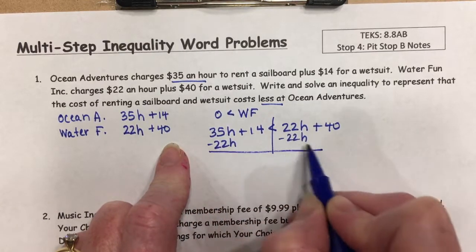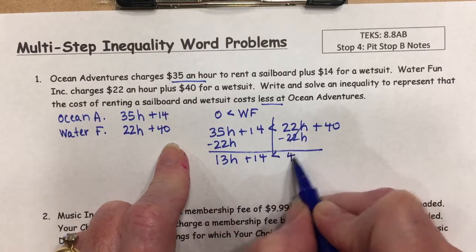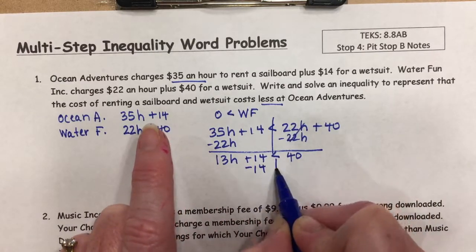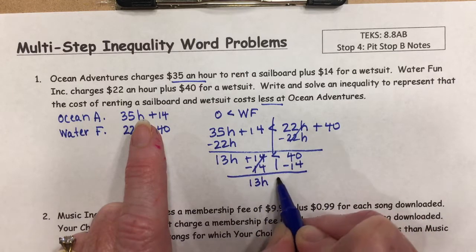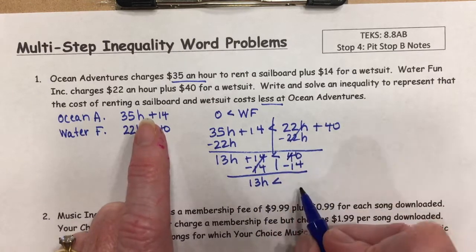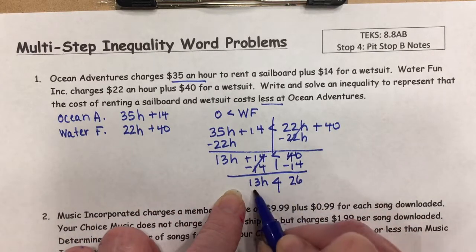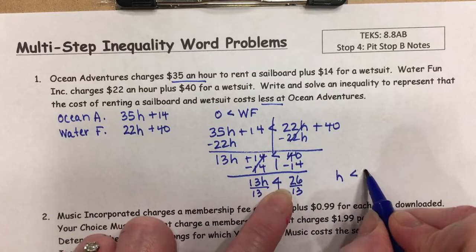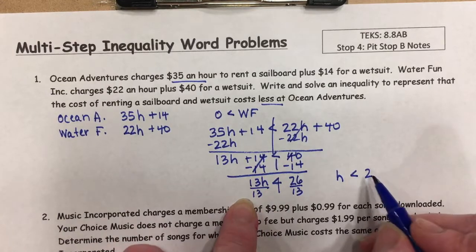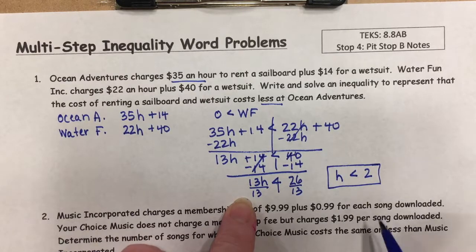So this becomes 13H, bring down the 40, and I'm going to subtract this. These go away. This side is 13H less than 40 minus 14, which is 26. I'm going to divide to finish solving this by 13. So that ends up being H less than 2. And because the number I divided by was positive, I don't need to switch anything, right? So Ocean Adventures is going to be less when you are renting for less than 2 hours, okay?